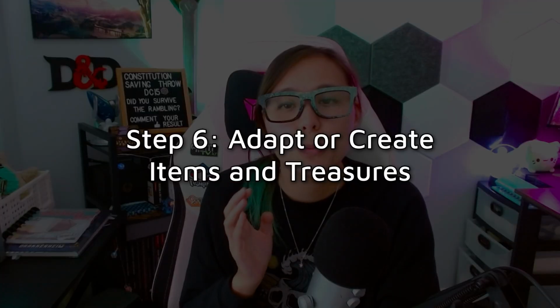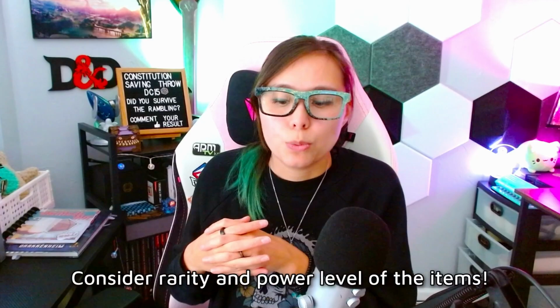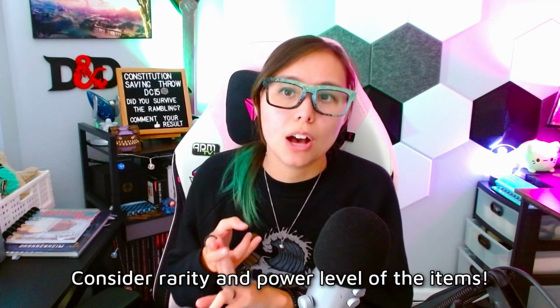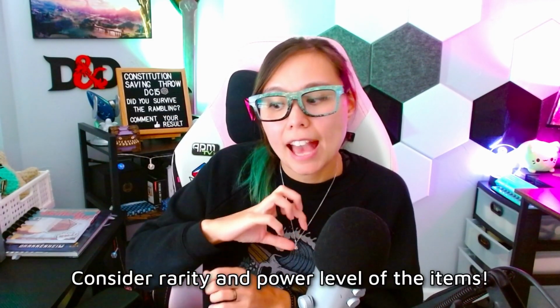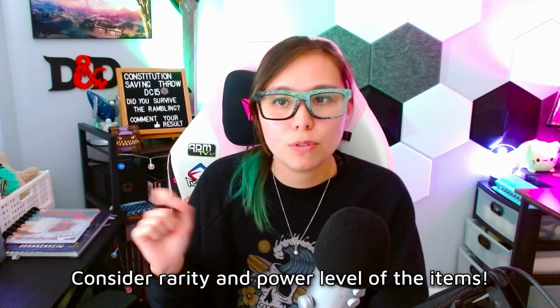Step 6, you will probably need to adapt or create items and treasure. This is another thing you might be able to find substitutions for. So you may be able to find magical equivalents, but again, you might not. This might mean making up completely new items for your system instead. When you do this, consider the rarity and power levels of items in the D&D adventure and how common magical items are in your new system. You also need to adjust the treasure levels as well as experience levels to the new system. For instance, Shadowdark is a lower magic setting, so you would have fewer items or less powerful magical items, whereas Pathfinder can probably have pretty equivalent items to D&D.